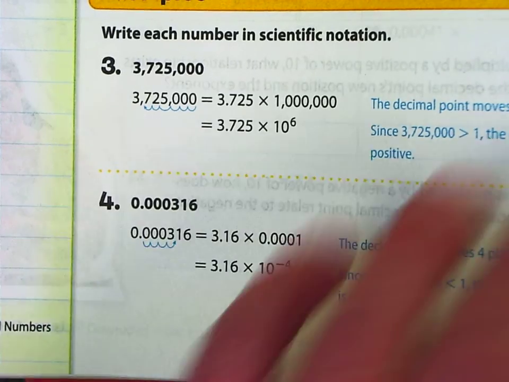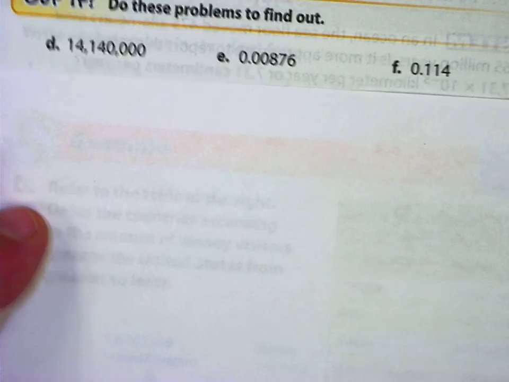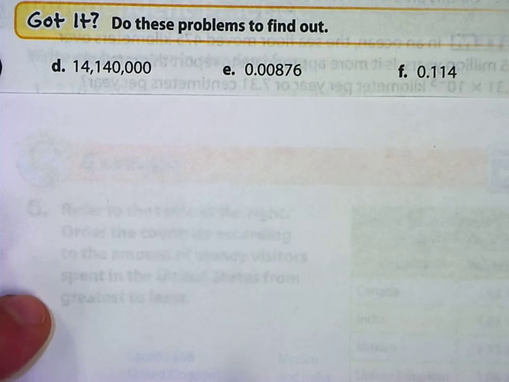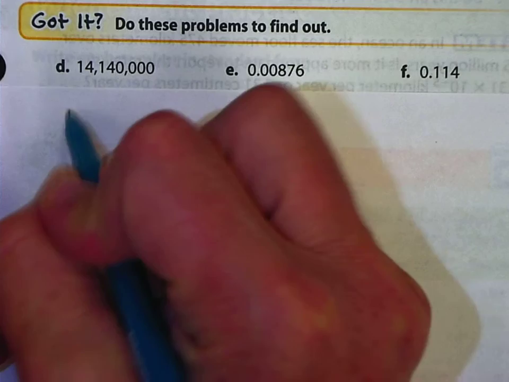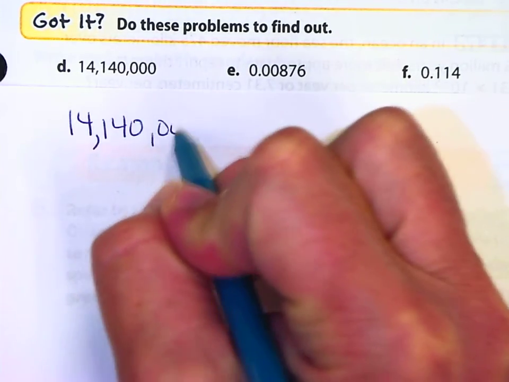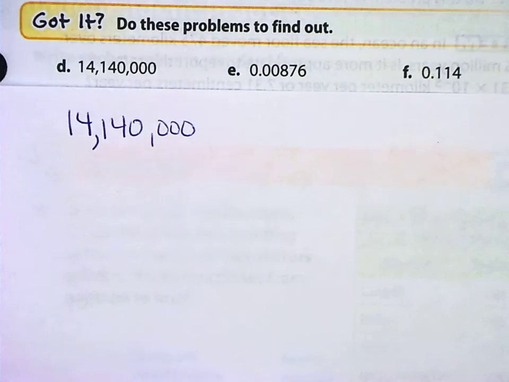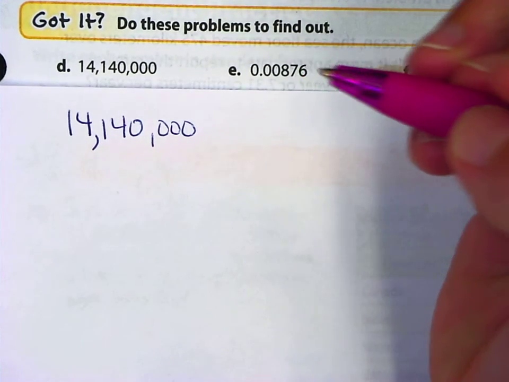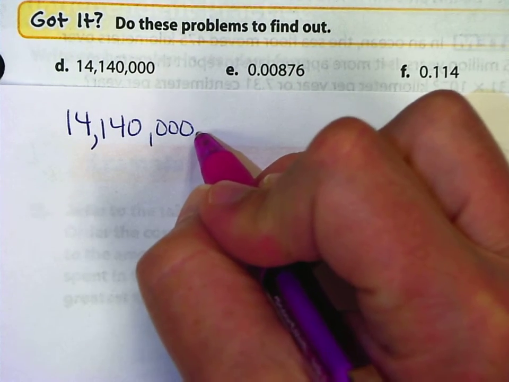Okay, let's just try a couple more of these. So we're at the top of page 53. Do these with me. We'll do a couple. So let's write 14,140,000. And now we're going to move the decimal to make this number between 1 and 10. So here's my decimal right here.